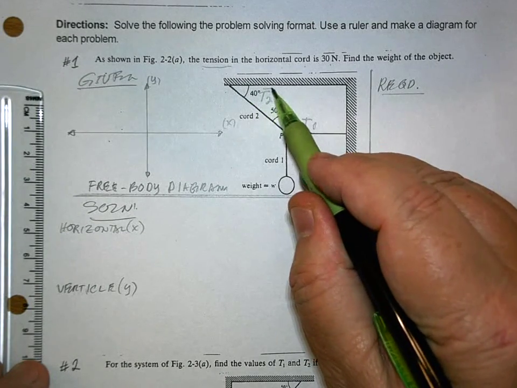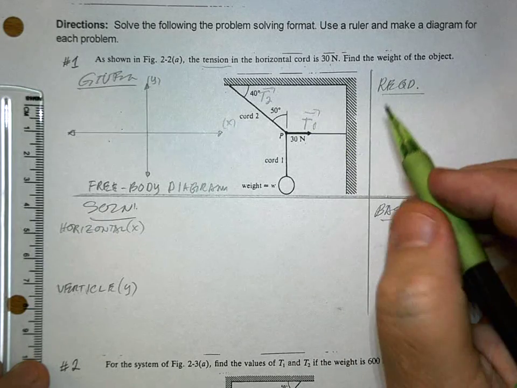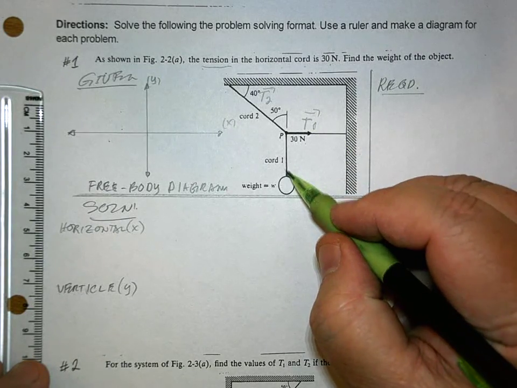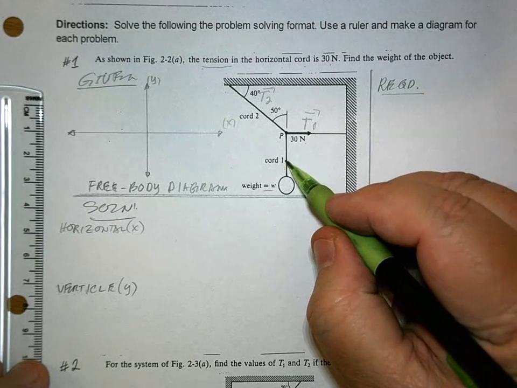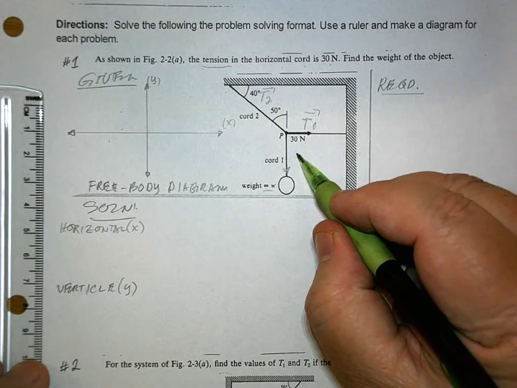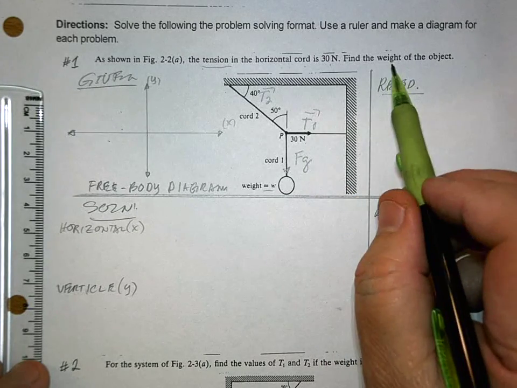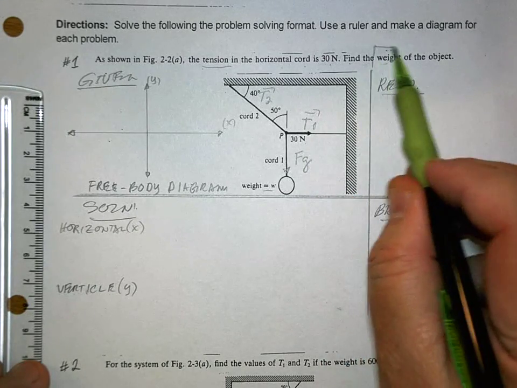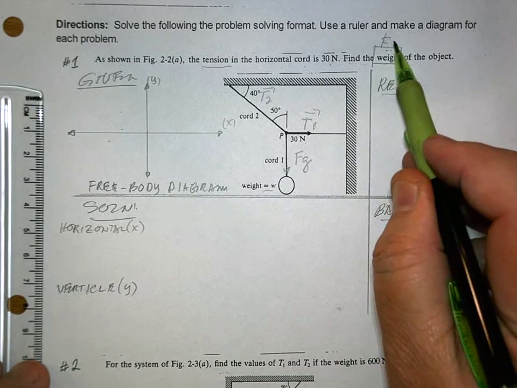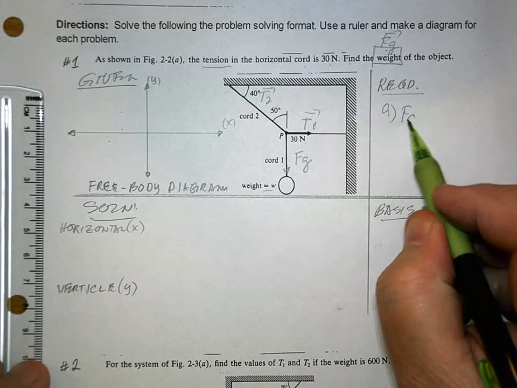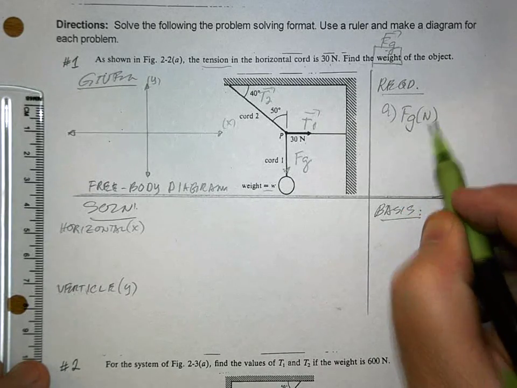mark that T2. Now these are both vectors, okay? And here, this is your weight, right? And therefore, we're going to mark that too and call it Fg. And what you're supposed to look for here is find the weight, box Fg. Okay, so you write that A. We're looking for Fg in newtons.